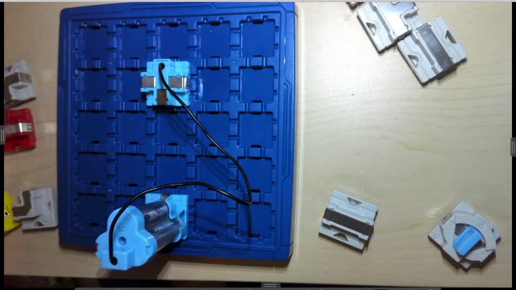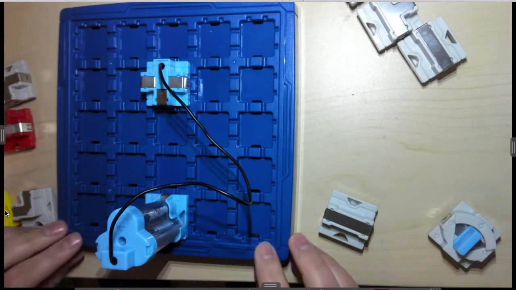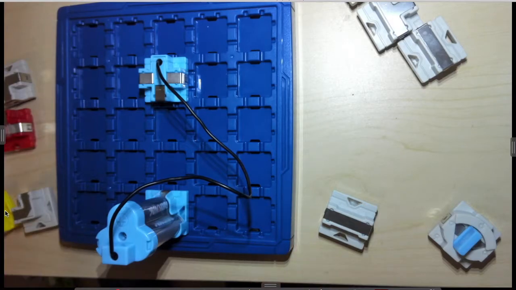I was looking through my house on ways that I could try and teach you guys about circuits, and I found this game in my closet that's a pretty clever way of showing circuits. The game is called Circuit Maze, and it has this pretty easy setup here.